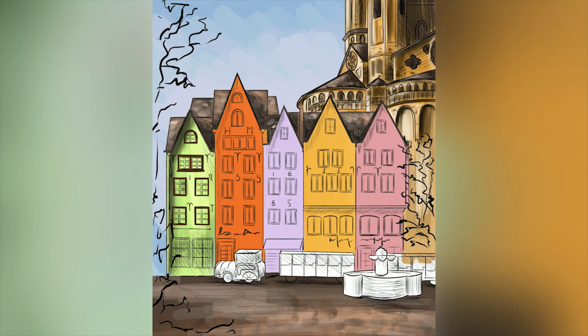And the same with all the other houses. I created separate layers, and then I created some new layers which I used as clipping masks. If you want to know more and to see how exactly I do it, let me know. I will be happy to help you.